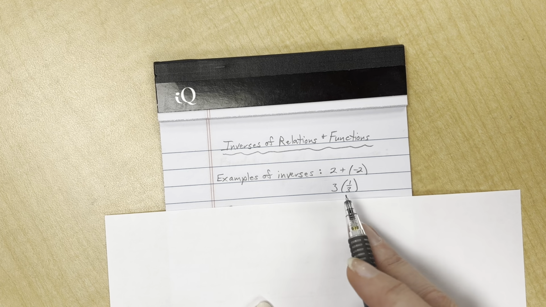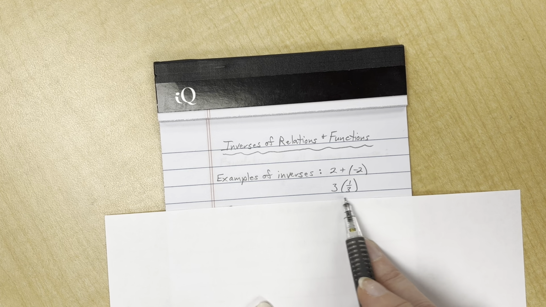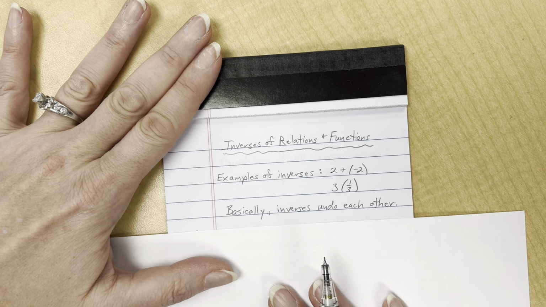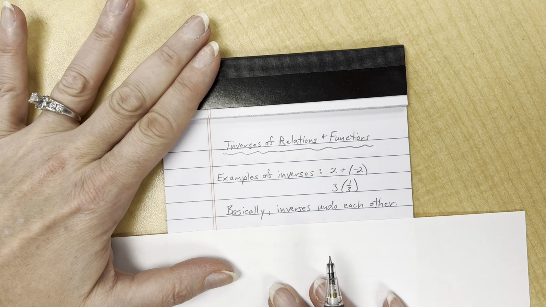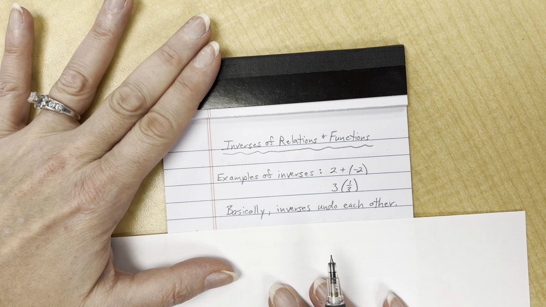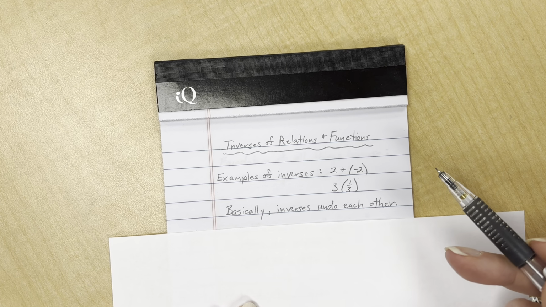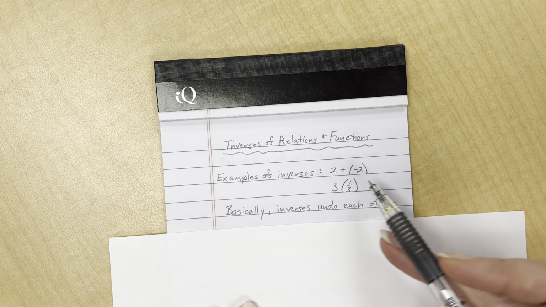All right, so here's the thing. Sometimes we have opposites, sometimes we have reciprocals, but here's the message that I need you to come away with. Inverses undo each other. So whatever operation, whatever form that takes, inverses will undo each other. A negative 2 will undo a positive 2. Multiplying 3 by its reciprocal 1/3 will undo each other. They don't even get you the same outcome, and that's fine. 2 plus negative 2 is 0. 3 times 1/3 is 1. So as long as they are undoing each other, that's what we describe as being inverses.